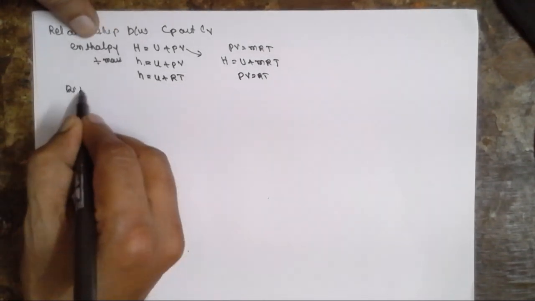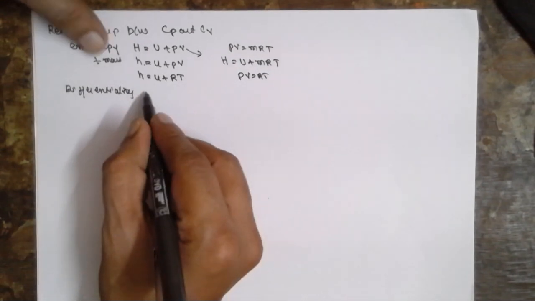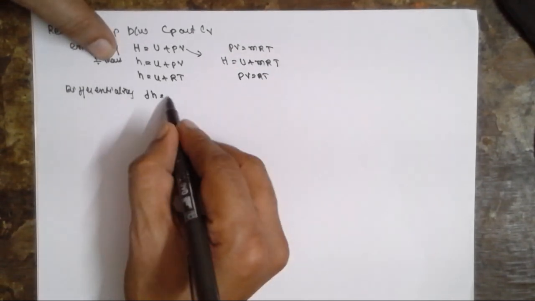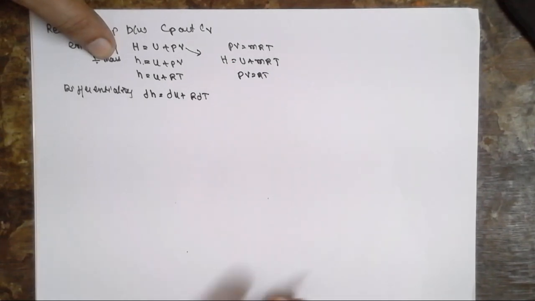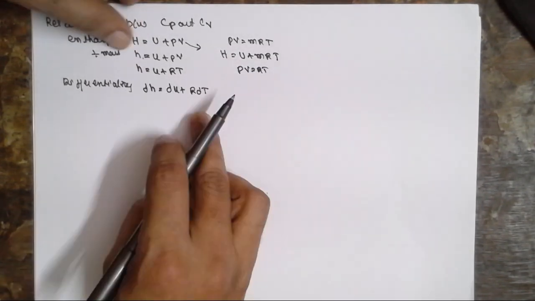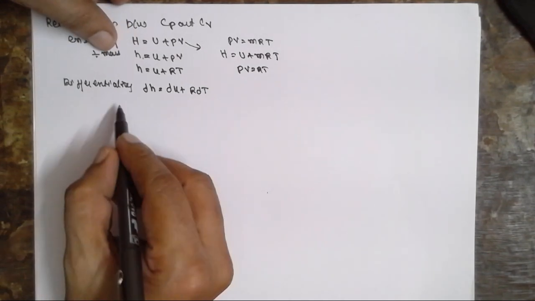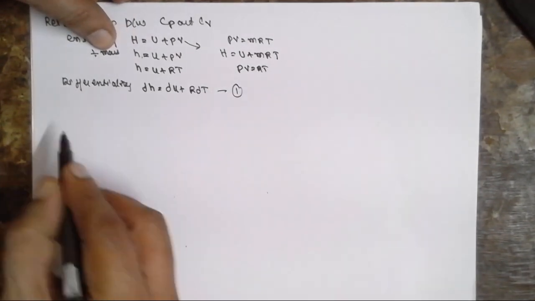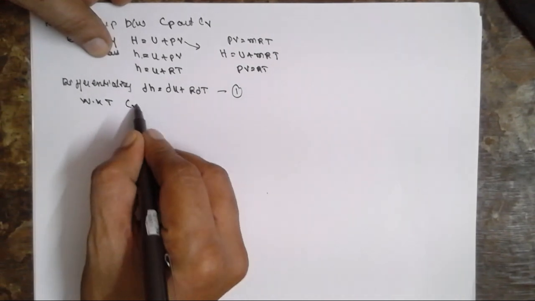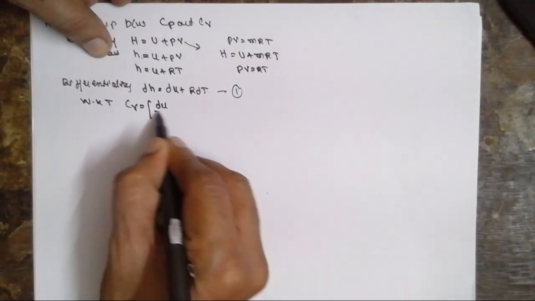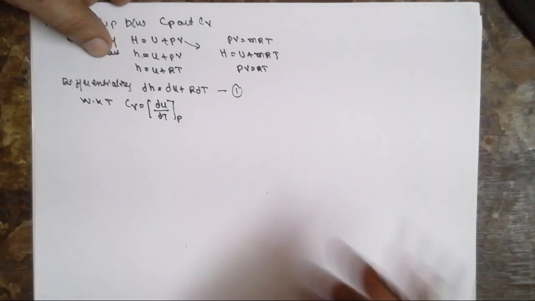Differentiating the above equation, it becomes dh equal to du plus R dT. After differentiating, this becomes an equation. R is nothing but a constant, which has to be kept outside. Next, consider this equation 1. We know that Cv can be written as du by dT at constant volume.